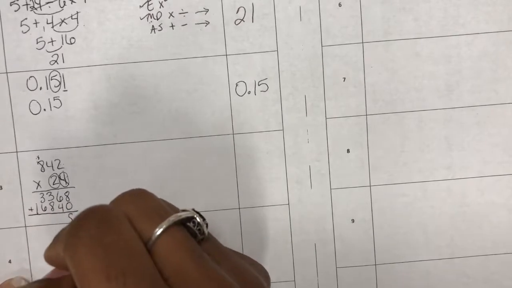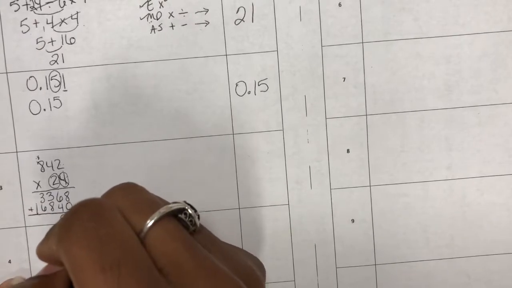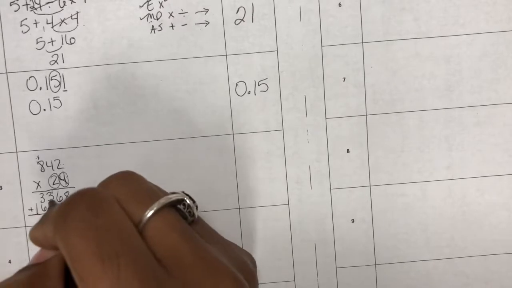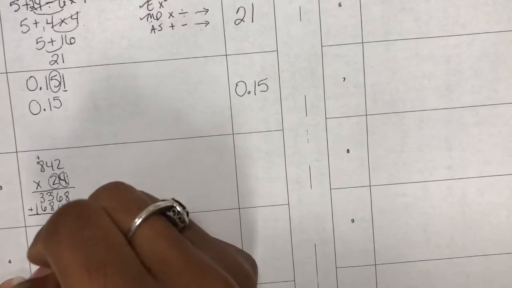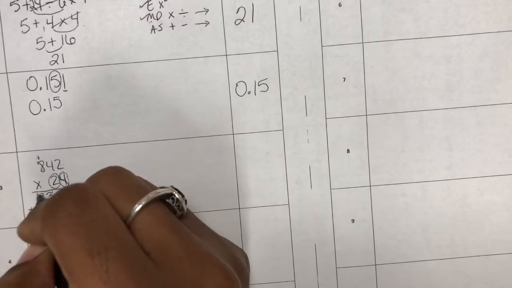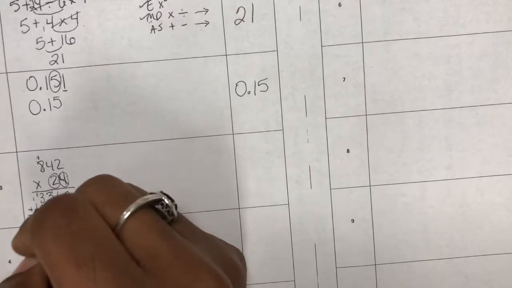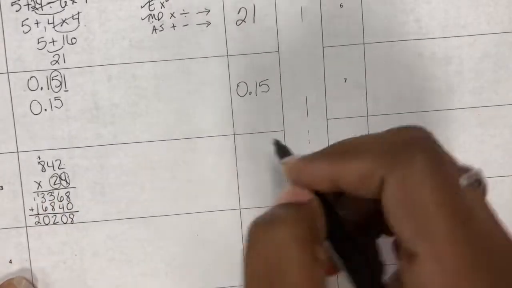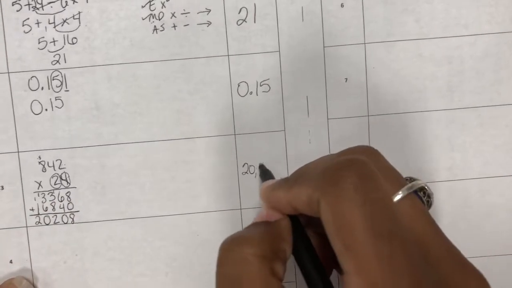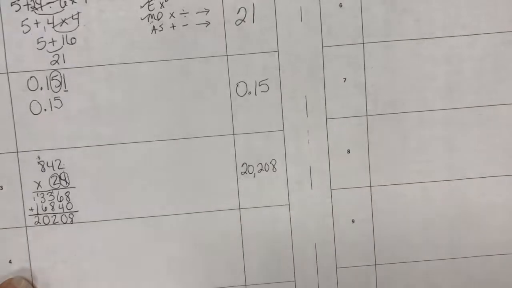8 plus 0 gives me 8, 6 plus 4 gives me 10, carry the 1, 8 plus 3 is 11, plus 1 more is 12, carry the 1. 6 plus 3 is 9, plus 1 more is 10, carry the 1, and 1 plus 1 is 2. So then I get 20,208.